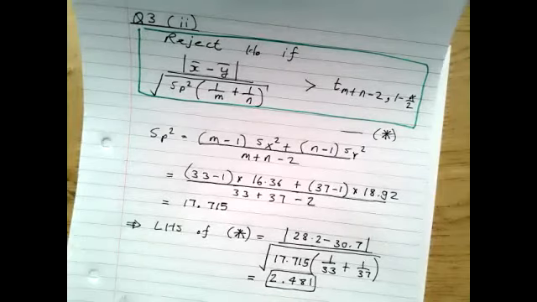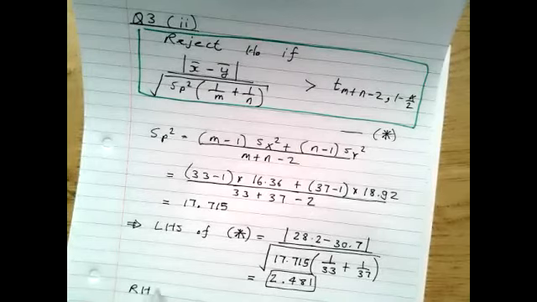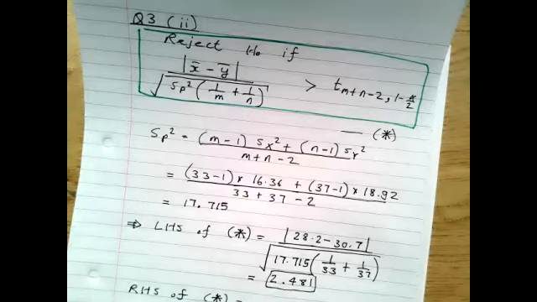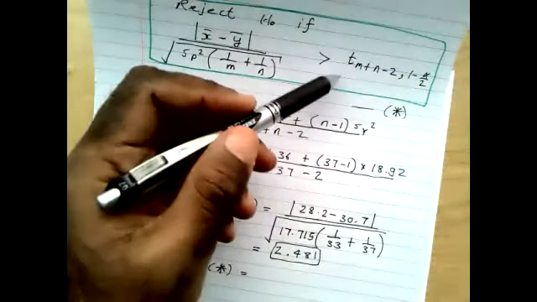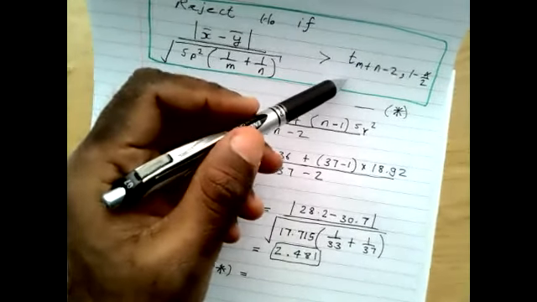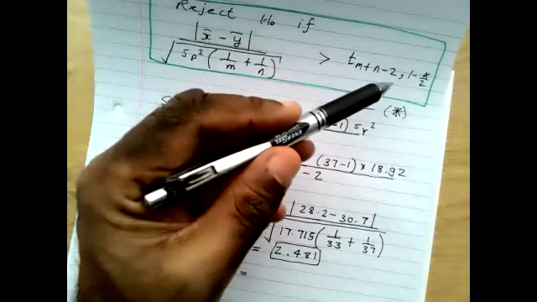Now to compute the right-hand side of star, you can approximate this by the z percentile, because m plus n minus 2 is large.